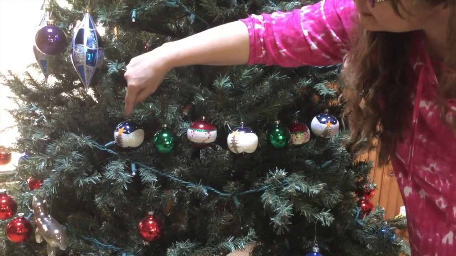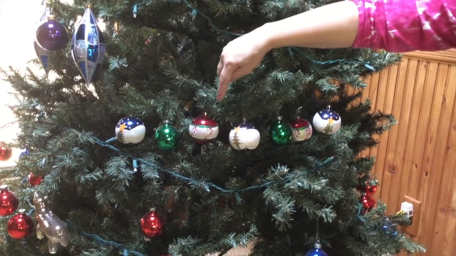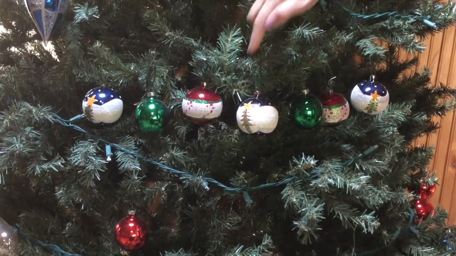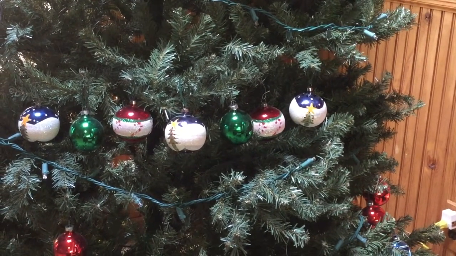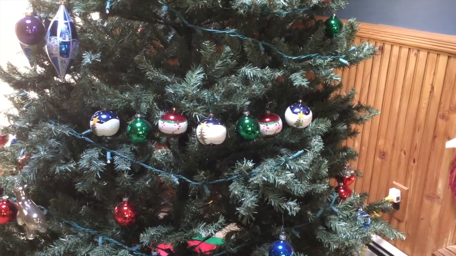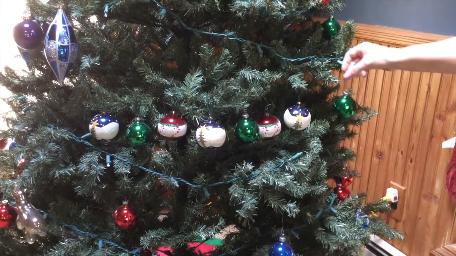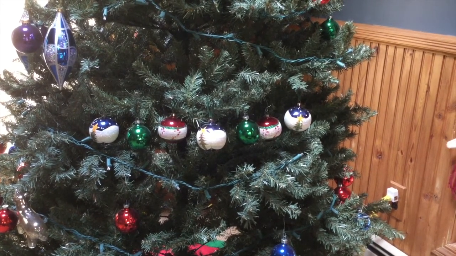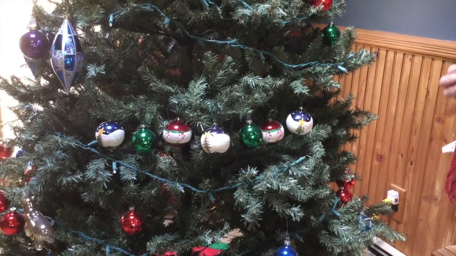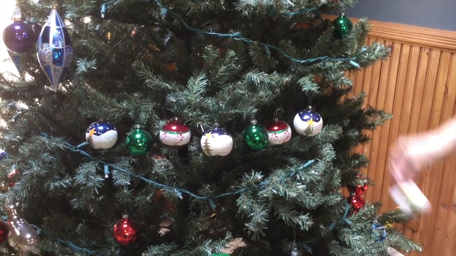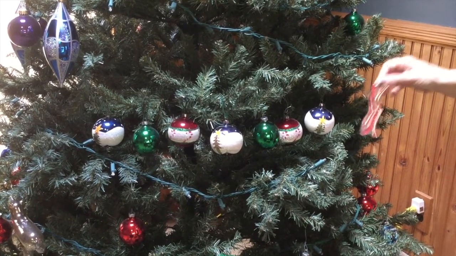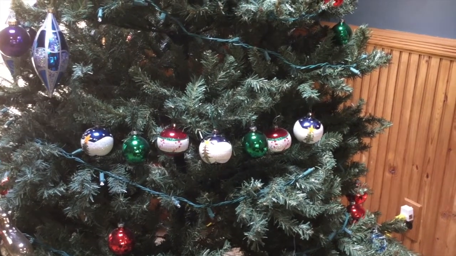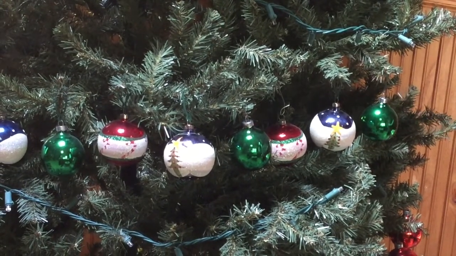We've got Christmas tree, green, candy canes, Christmas tree, green, candy canes, Christmas tree. So what do you think comes next? Is it green? Is it Christmas tree? Maybe it's bacon. No, I hope it's bacon. No, it's not bacon. It's green. Miss Smith's favorite color, green.